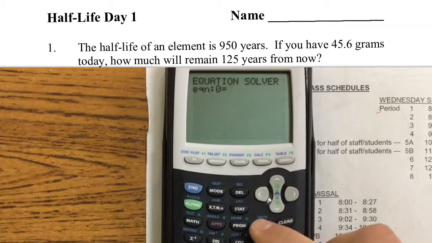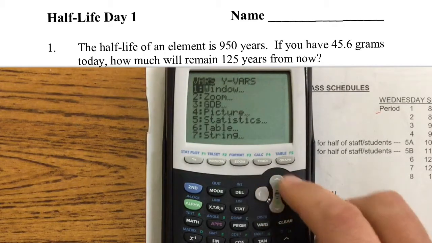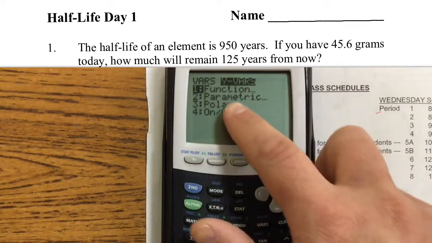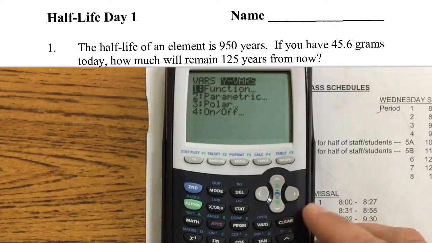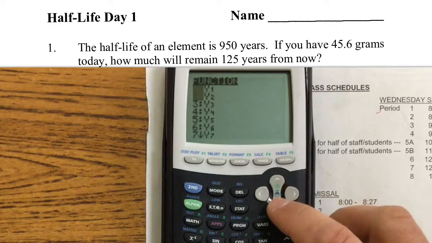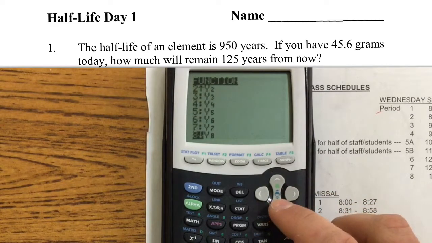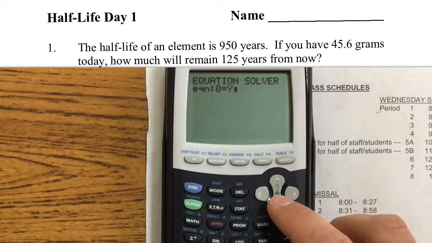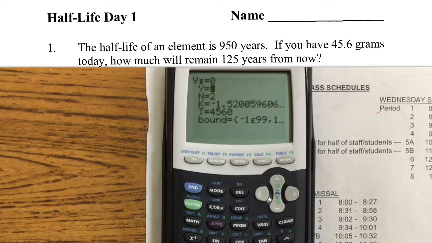And then we want Y8 to be in there, so we're going to say Vars, Y-Vars, Function, and then just go get Y8. Now, nothing fancy there, except we've hidden a formula in our calculator in Y8 that we can use in the solver now to solve half-life problems. So I'm going to arrow down. The variables Y, N, K, and T show up.